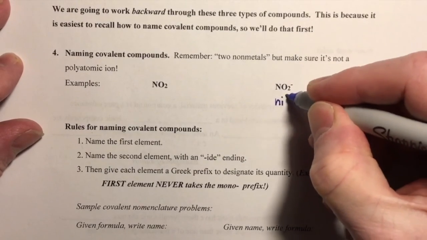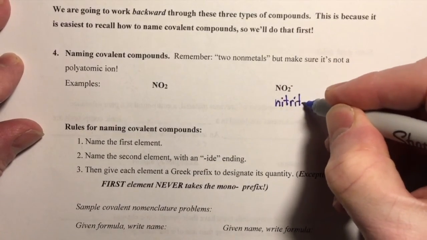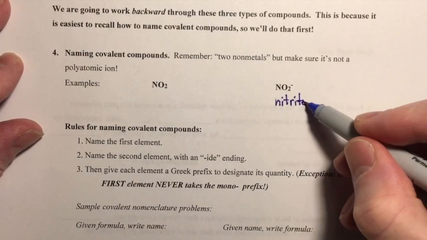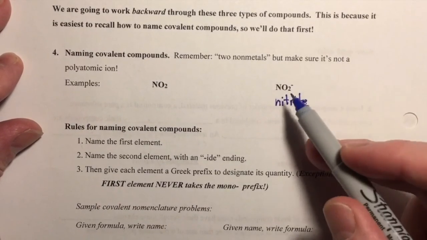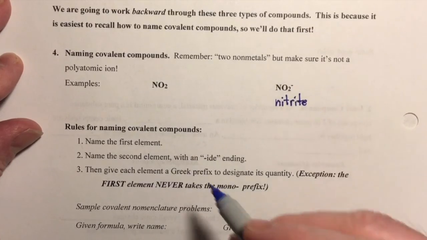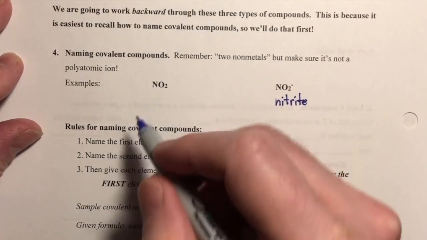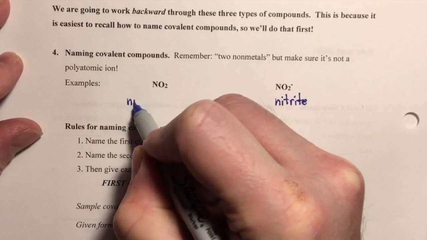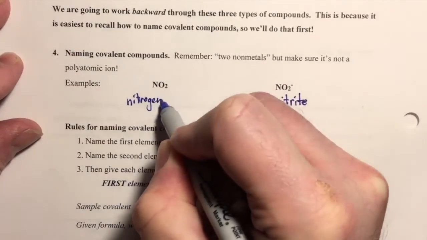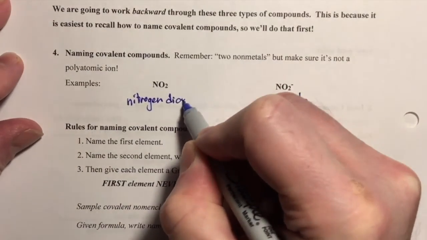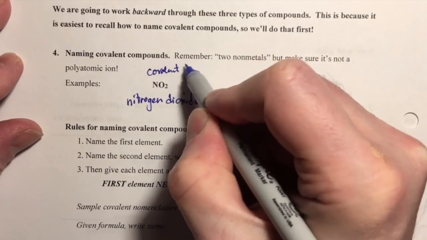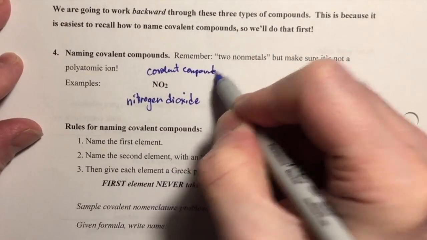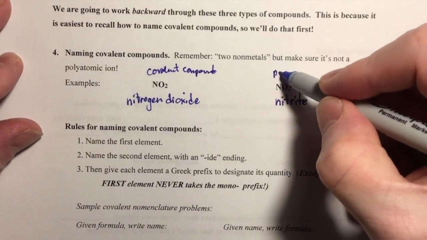So this is the nitrite polyatomic ion. It's a relative of the nitrate, which is NO3 with a minus charge. This, however, is a covalent compound, and it's called nitrogen dioxide. So this is a covalent compound, and this is a polyatomic ion.